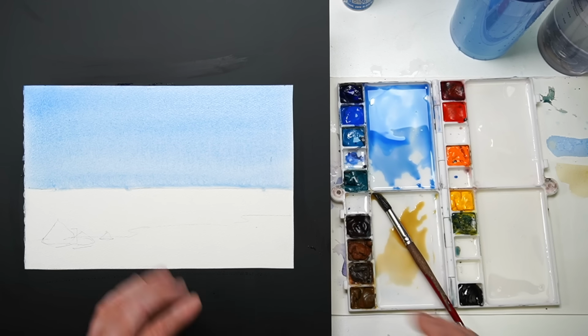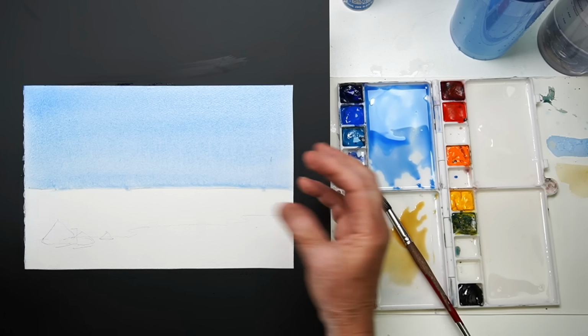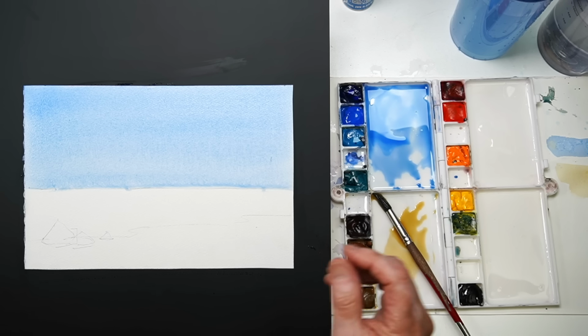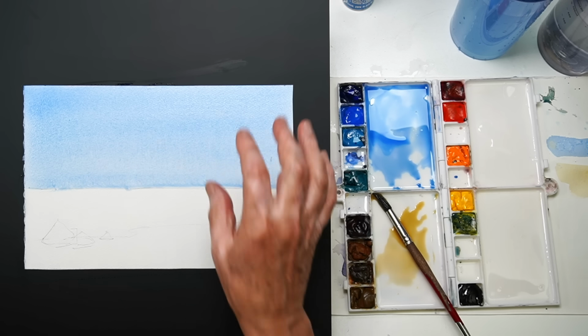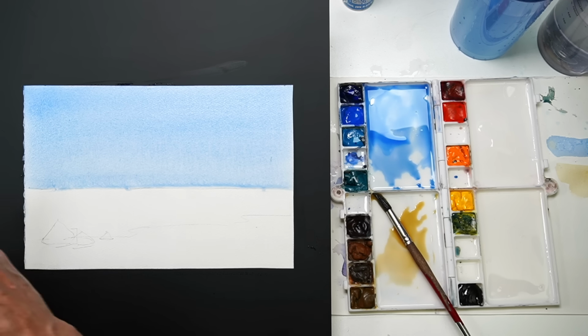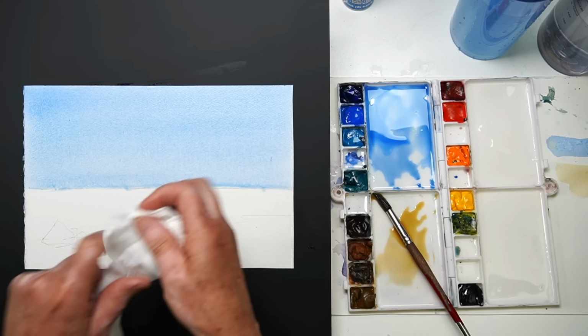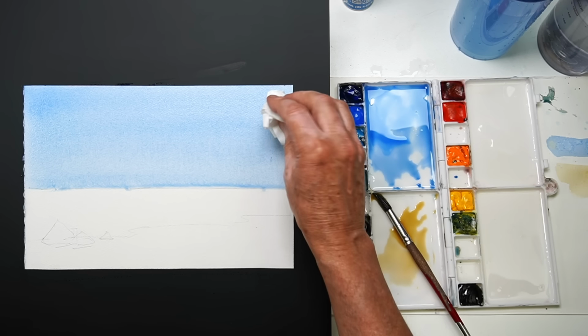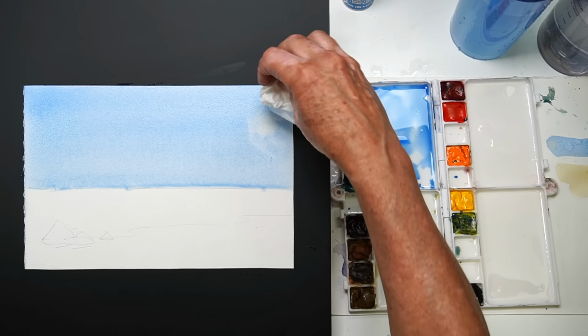We'll let that settle in. You can make this as complex as you want. You can go in and throw in some clouds if you like. A simple technique, should you want to do so, is to get a scrunched up tissue. This will just give you some nice soft clouds.